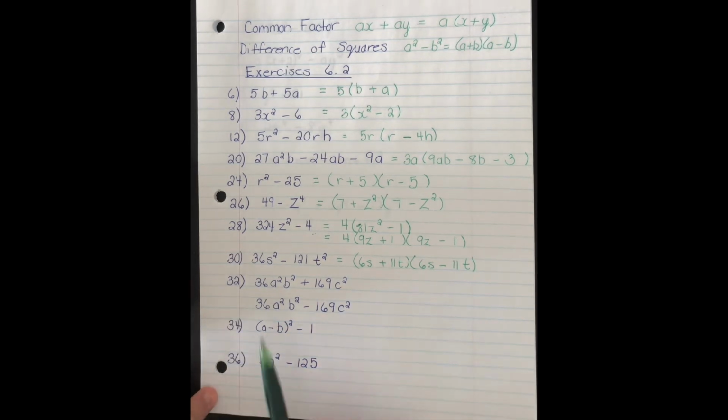Okay, number 32. Here's the original question provided in your textbook. Now there is no common factor for these terms. This is a perfect square though. 36a squared b squared is the square of 6ab. This is also a perfect square. The square root of 169c squared is 13c.